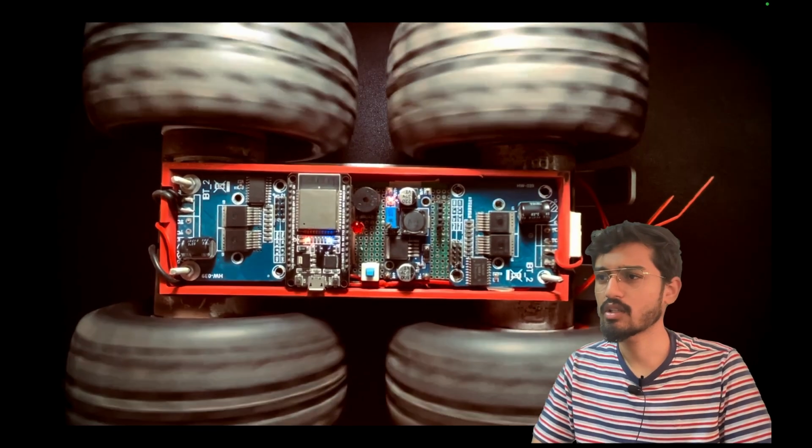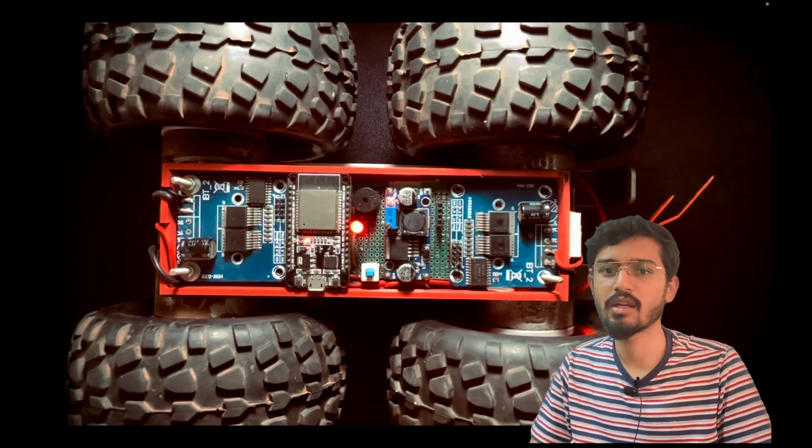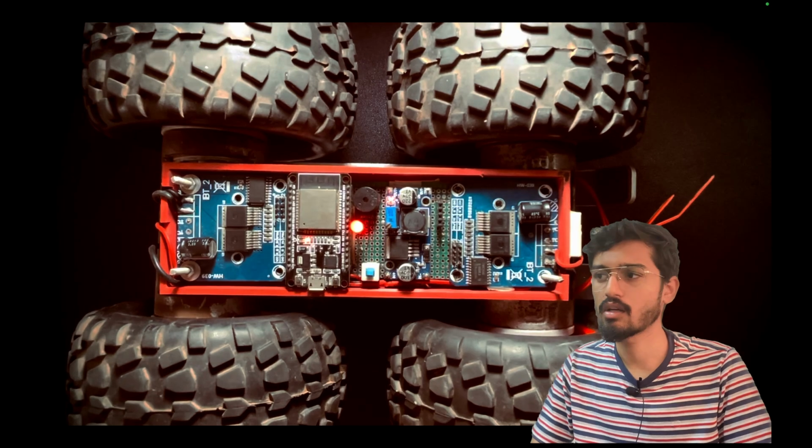Now don't worry about the circuit here, we will be building it as the course progresses. Right now all you need is a breadboard and a few components just to get started.